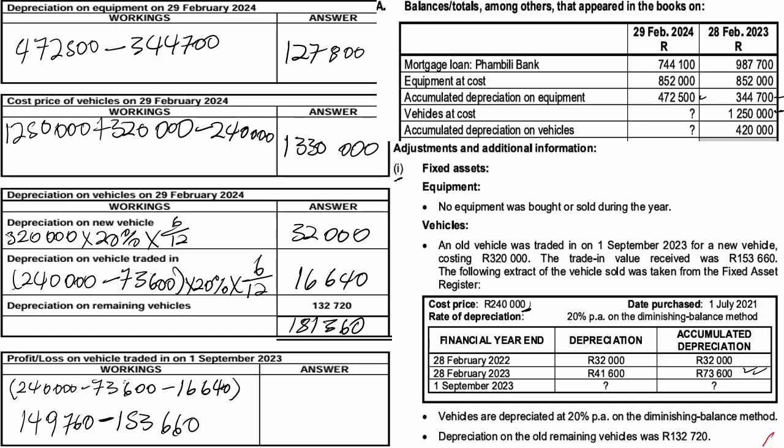153,660. So our vehicle which is traded in is worth how much? 149,760, but we sold this vehicle at 153,660. So it means now we received more money, which means now we have profit on sale of a fixed asset, right? So on my side I have 3,900. Okay, so let us proceed to the main question now.